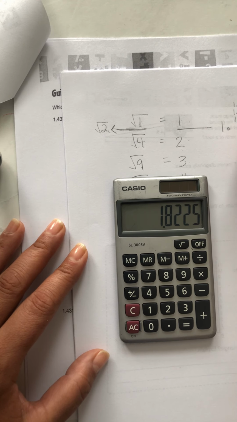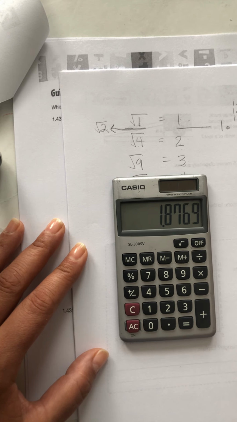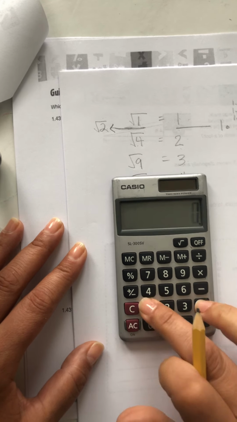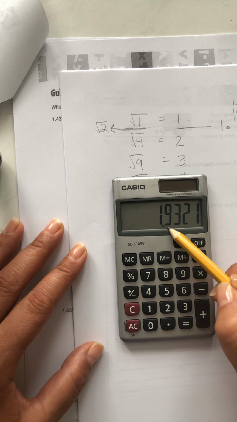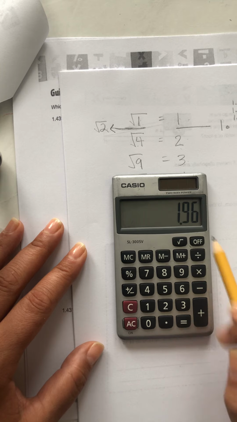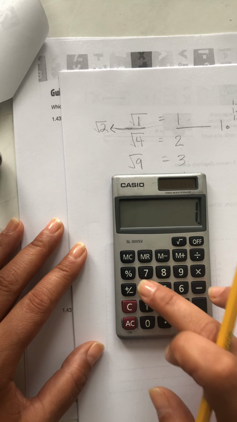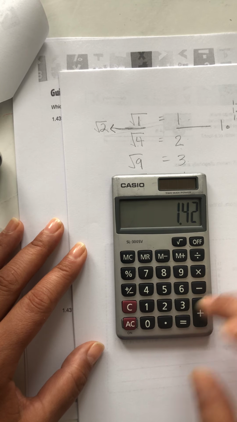So now I'm going to try 1.37. 1.37 times 1.37 equals, getting a little bit closer, but not quite there. Let's try 1.39. 1.39 times 1.39 equals, that's pretty close. If we tried 1.4 times 1.4, that's even closer. So let's try 1.41 times 1.41, that's even closer. 1.42 times 1.42.